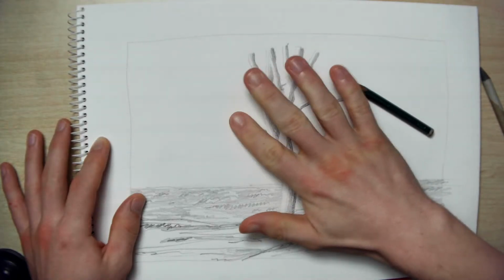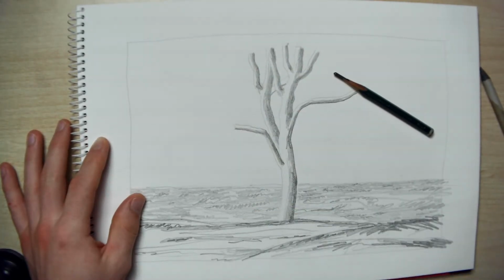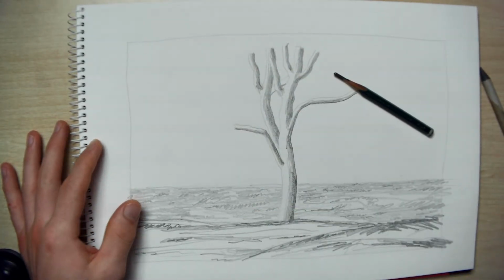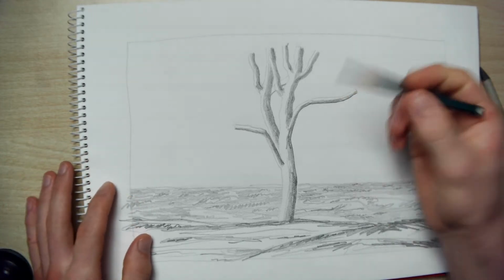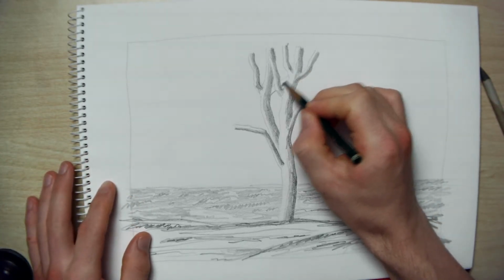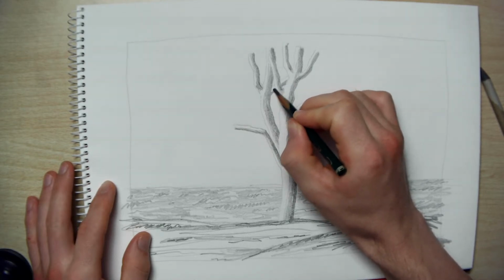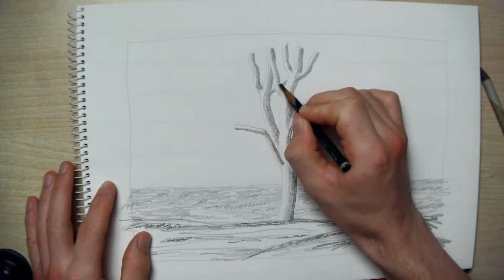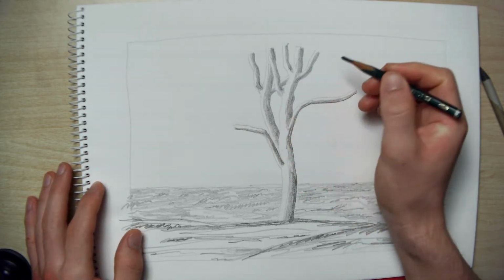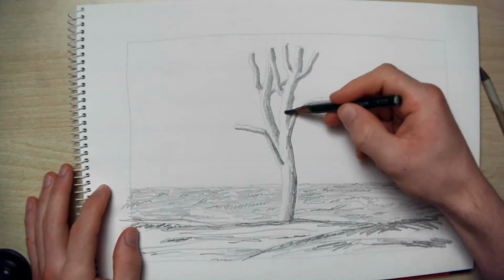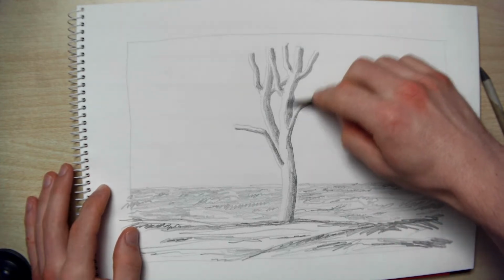Just erasing it, but not erasing it completely, makes it as light as a line in the light area, or a line that's the border of the tree to the left. Okay.